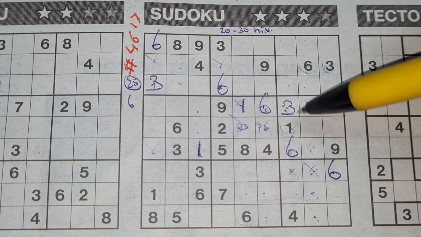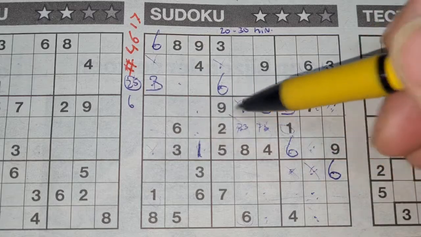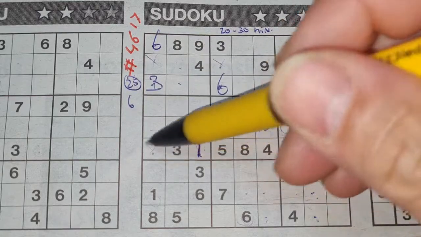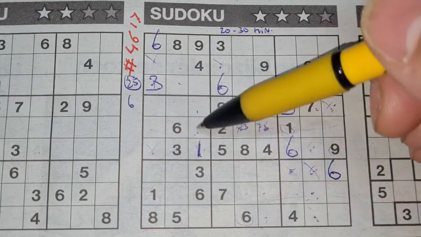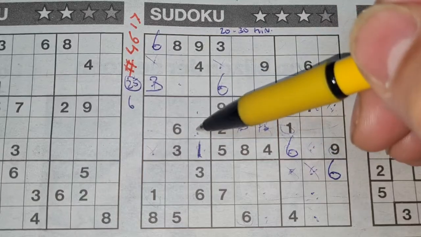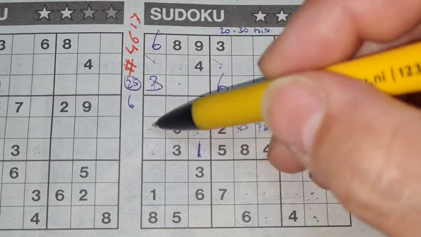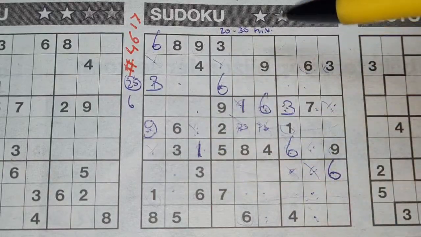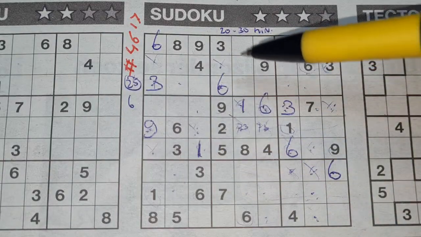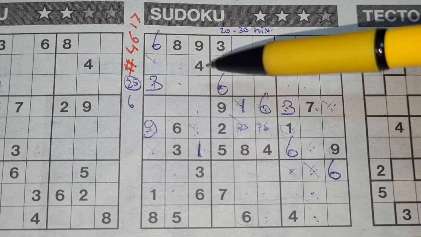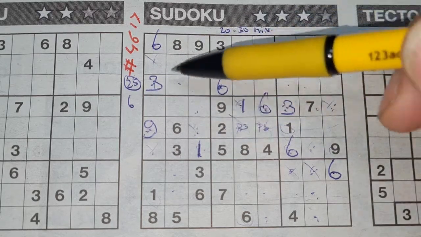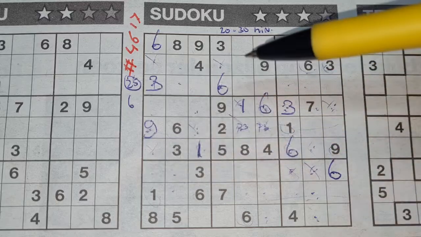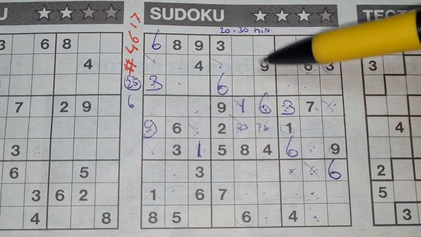I'm thinking. Not yet. 9 in this row, 9 in that row. So the row between, the middle row, only 2 places left for the 9 should be here or there. We see that 9, no 9 there. 9 should be there. 9. Okay. All right. 6, 3, 8, 4.